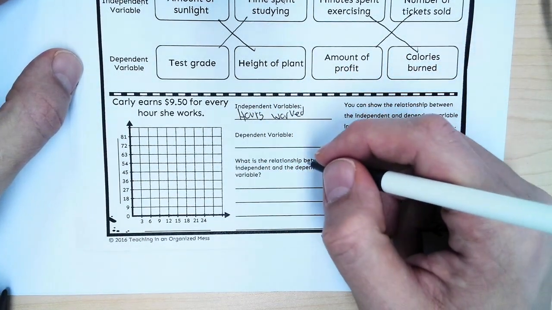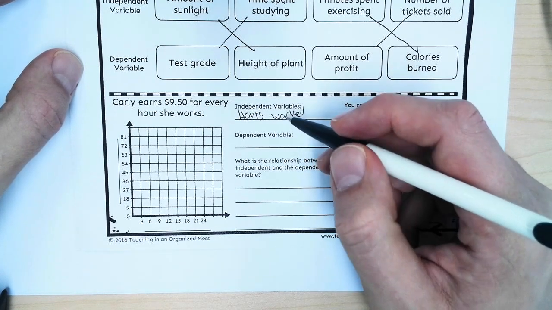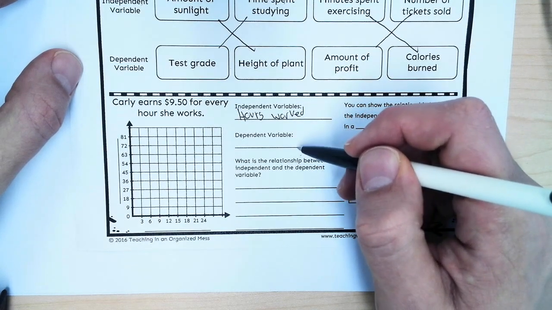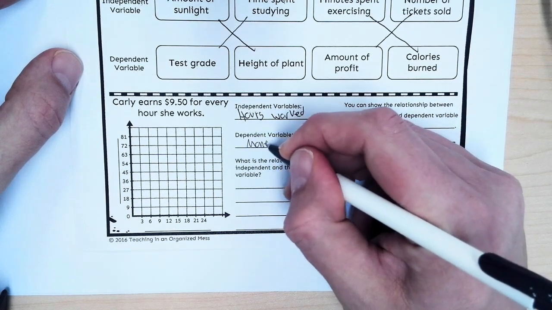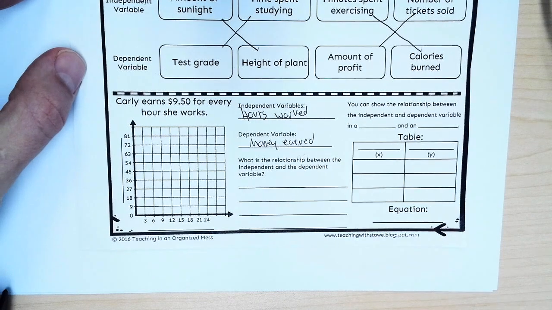So what is the result then? What is the effect? The amount of money depends on the hours worked. So therefore, money earned is our dependent variable.